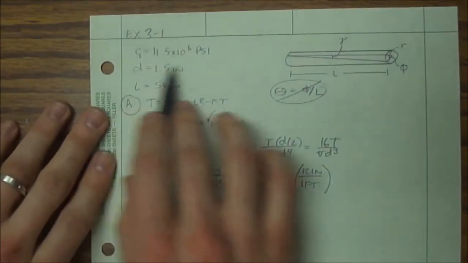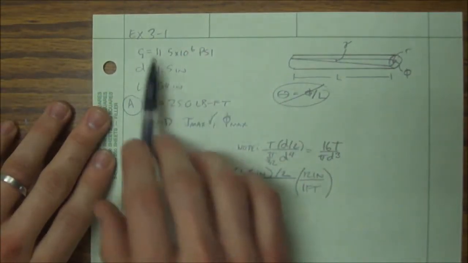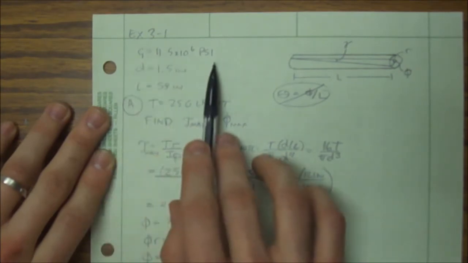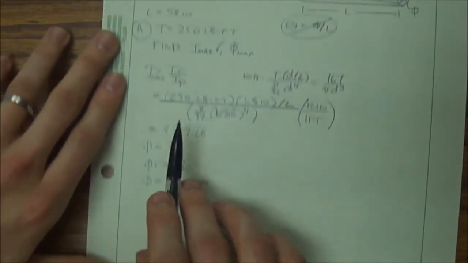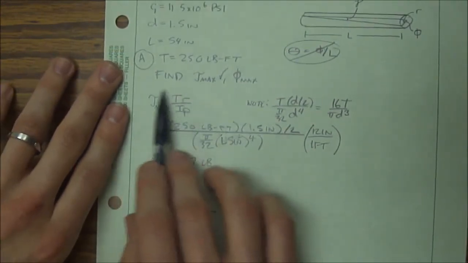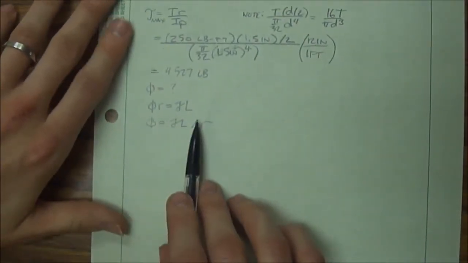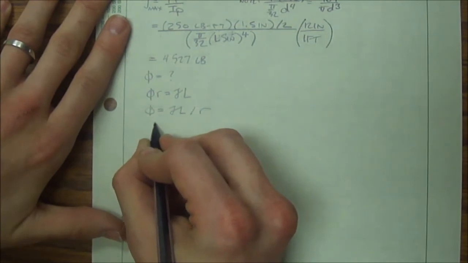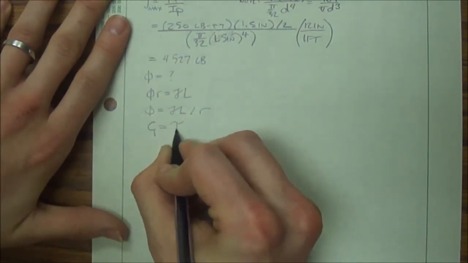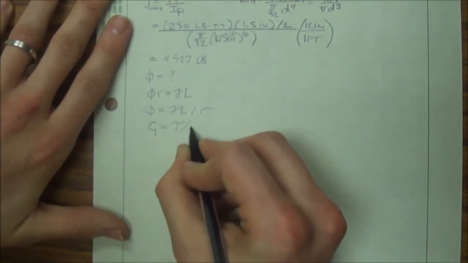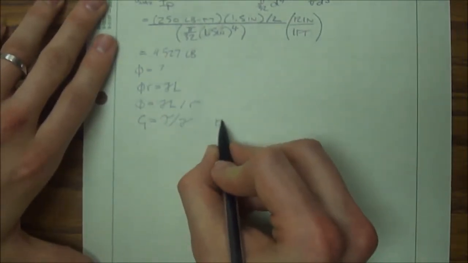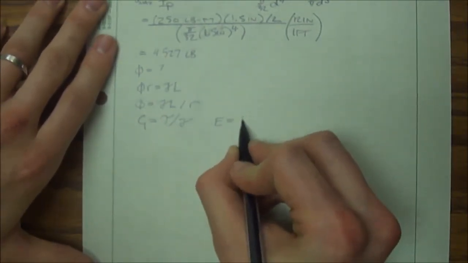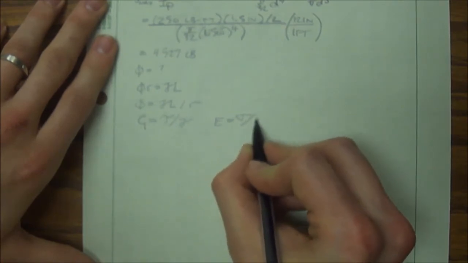So now I need another formula. Now looking at what we have up here, we have our shear modulus of elasticity, which, now that we have our shear stress, we can use to calculate our shear strain. That's because of the relationship G equals our shear stress over shear strain. This is just like our regular modulus of elasticity equaling normal stress over normal strain. That's how I remember this formula.